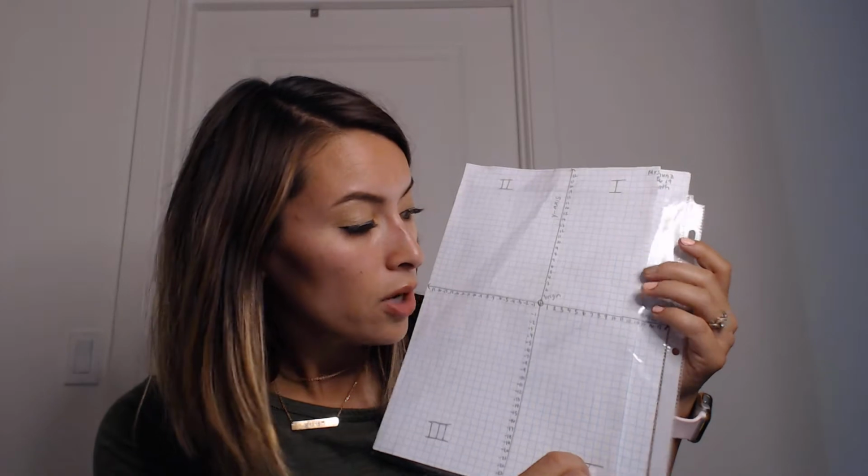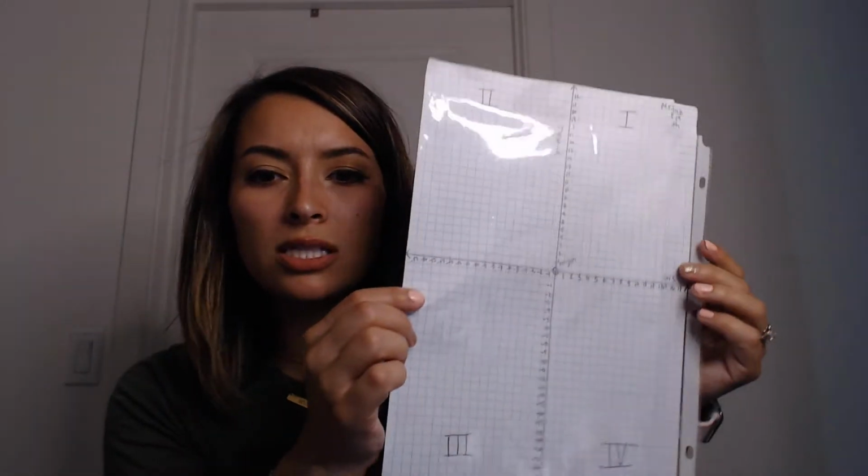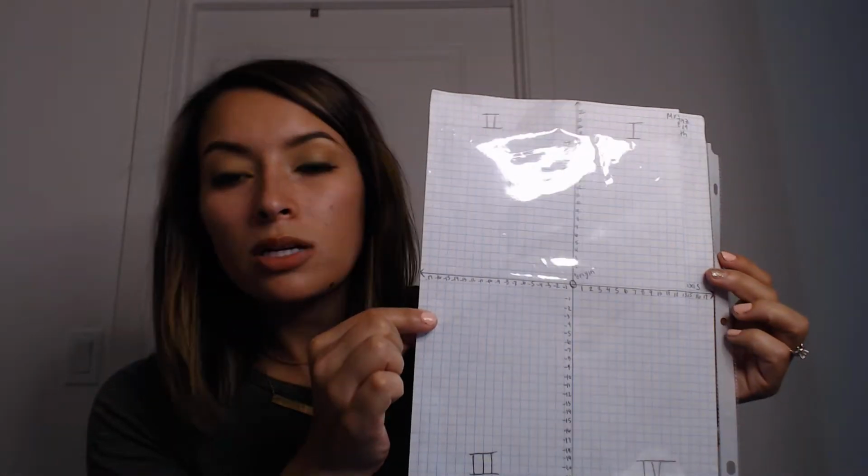They'd be graphed in quadrant 3. And then quadrant 4, we have positive x and a negative y. So these are just the essentials that we need to know when it talks about a coordinate plane. But then we have to talk about how you use a coordinate plane.